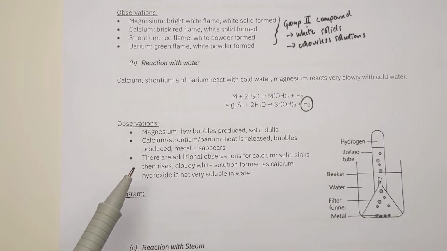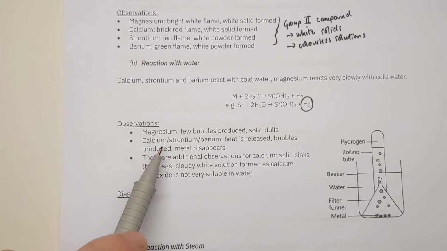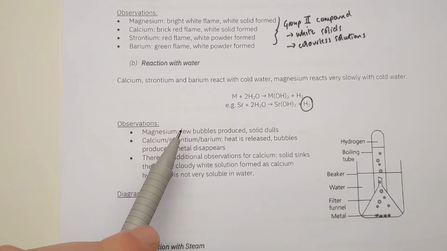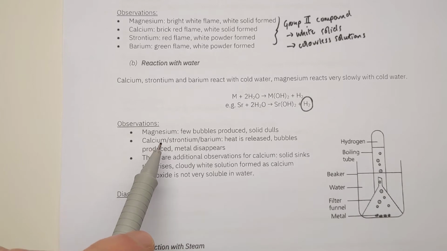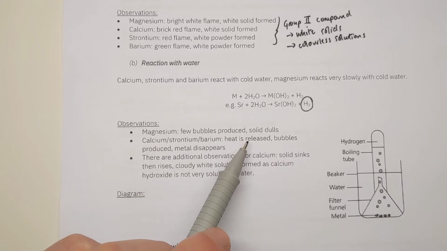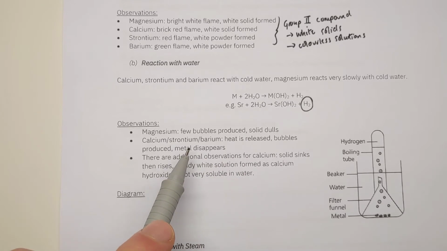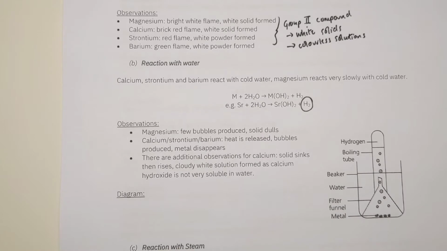Remembering back to your trend in reactivity, as you go down the group, you will get a bit more reactive. Magnesium near the top is very unreactive in comparison. You'll just form the odd bubble and the solution will go dull. However, when you get down to calcium, strontium, barium, they're a bit more reactive, so you get a lot more heat released, and eventually your metal will fully disappear and react, whereas with magnesium, it'll just sort of sit there. It's not going to disappear.